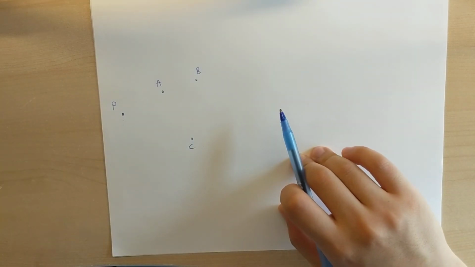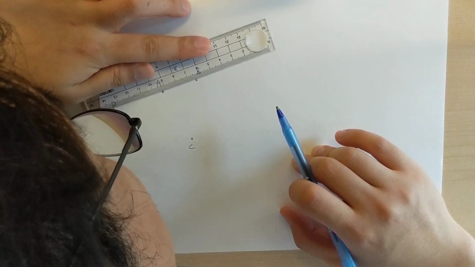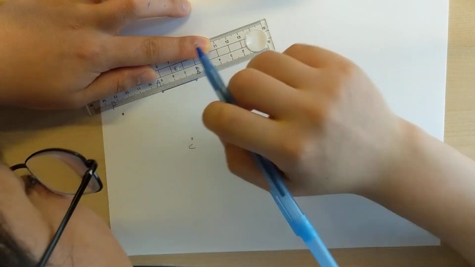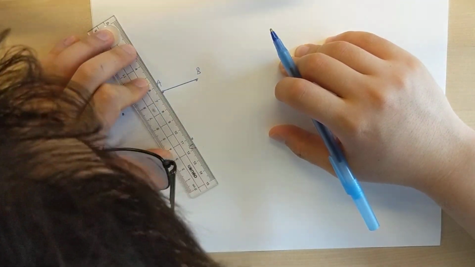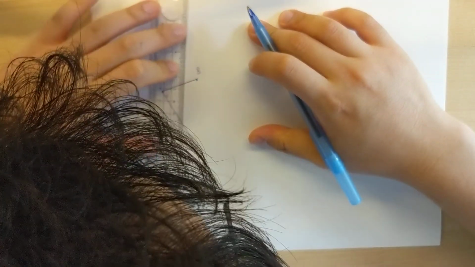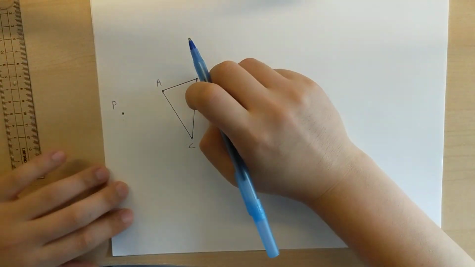Pause the video to do this if you need, but I'm going to do it right now, so you can keep on pressing play if you'd like, but if I'm going through it a little too fast, certainly press pause. So I'm connecting the lines, connecting the dots, and what I end up with is a triangle ABC. Again, something to that effect.